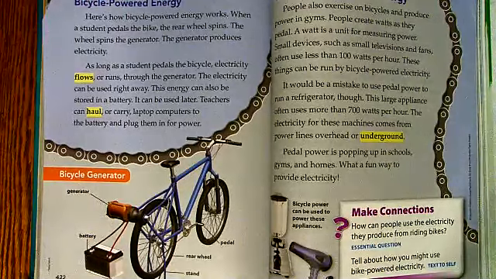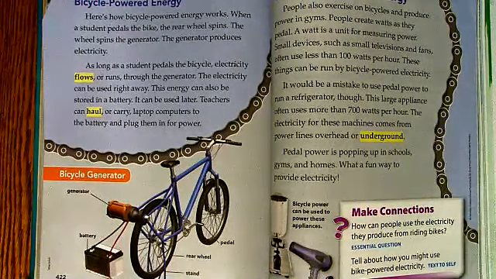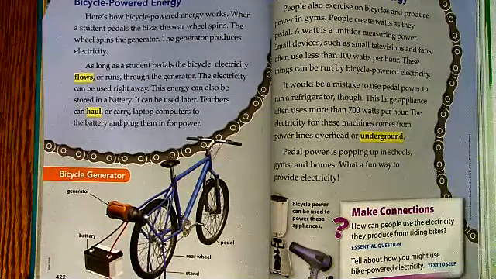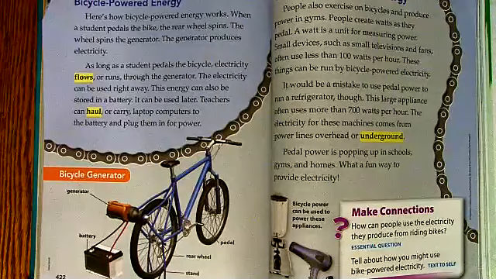This generator is then connected to a battery where it can store the energy produced. As long as a student pedals the bicycle, electricity flows or runs through the generator. The electricity can be used right away. This energy can also be stored in a battery. It can be used later. Teachers can haul or carry laptop computers to the battery and plug them in for power.